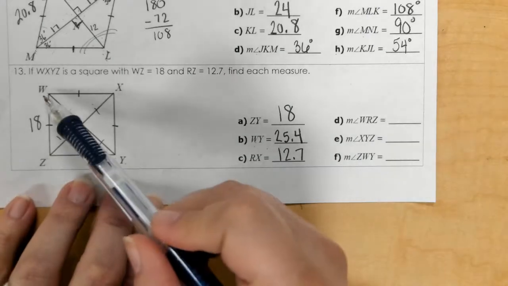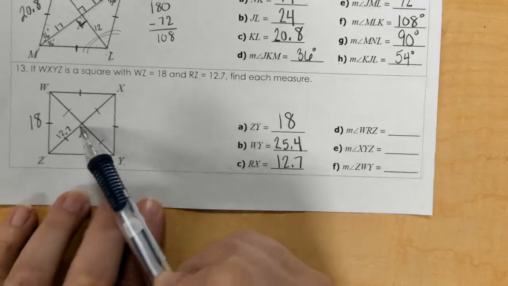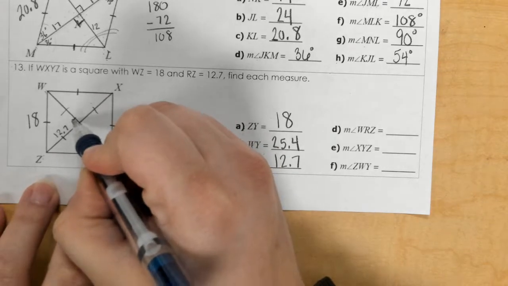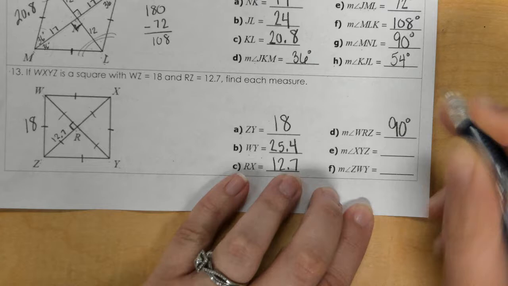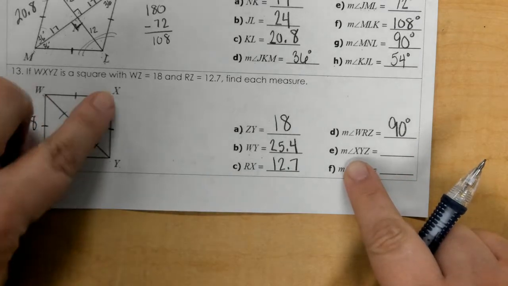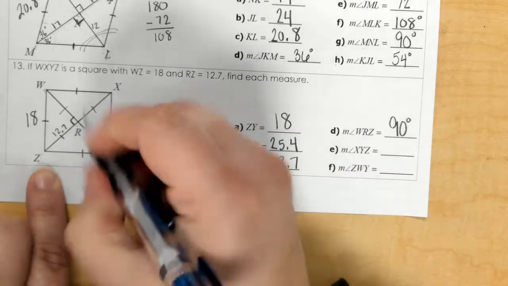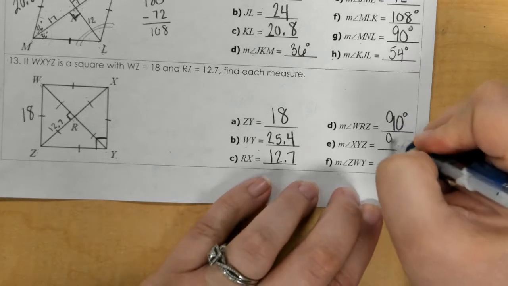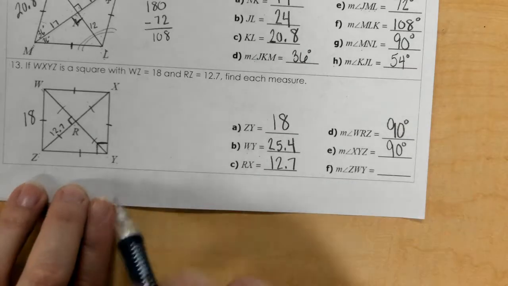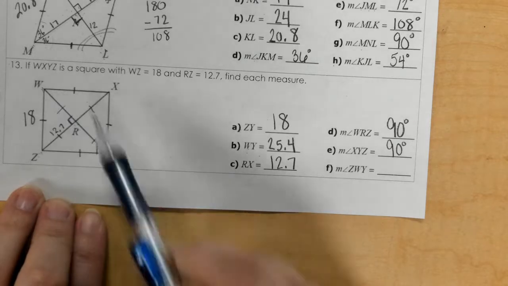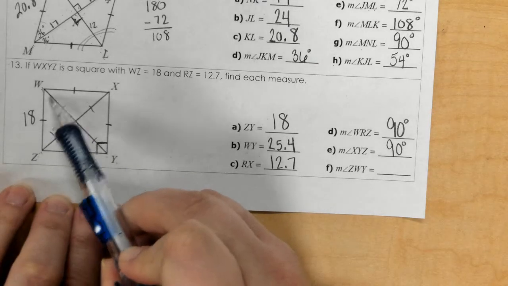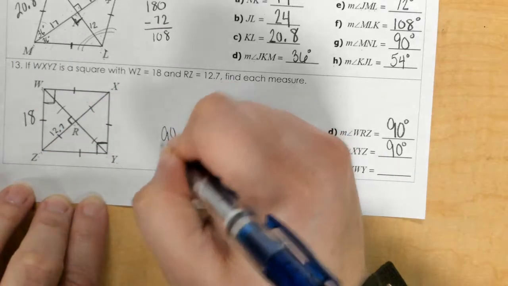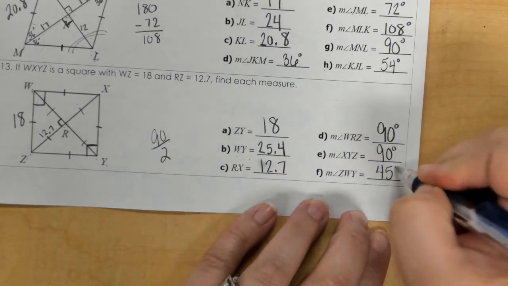For angle WRZ, it is the same idea, that the diagonals create a 90-degree angle. For angle XYZ, you know that all angles in a square are 90 degrees. And then lastly, for ZWY, okay, well the diagonal bisects the angle. If this is 90 and that bisects it, it means it cuts the 90 in half. So 90 divided by 2 is 45 degrees.